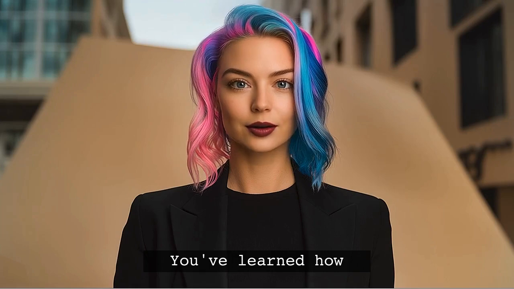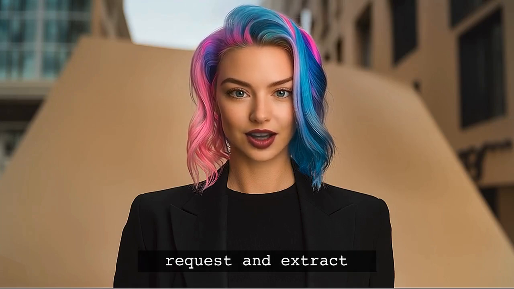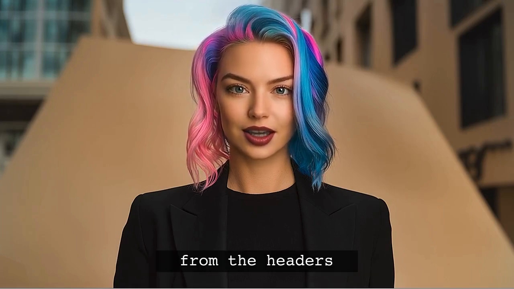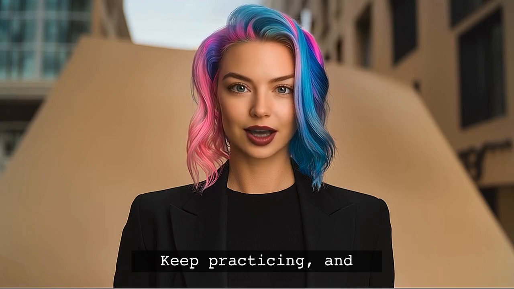And there you have it. You've learned how to send a request and extract a JWT token from the headers in Elm. Keep practicing, and soon you'll be an Elm pro.